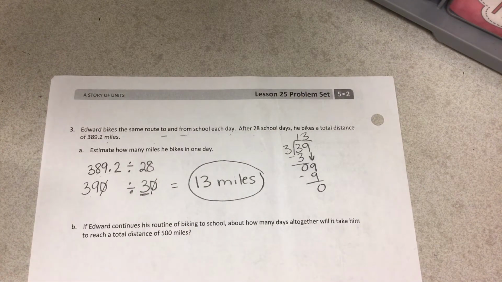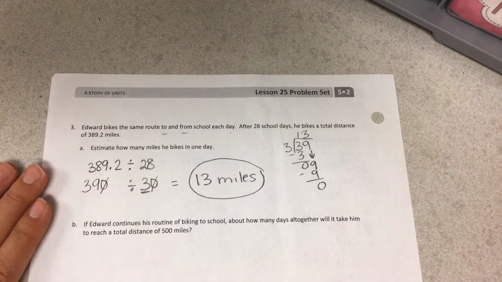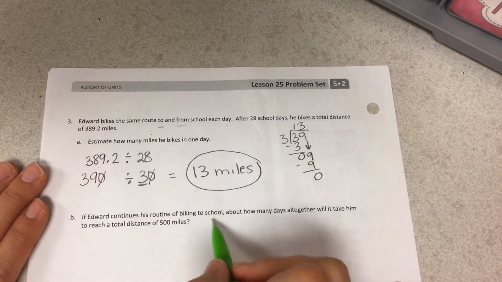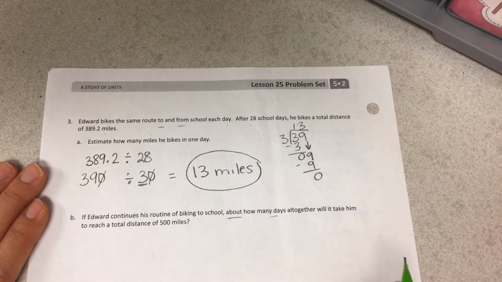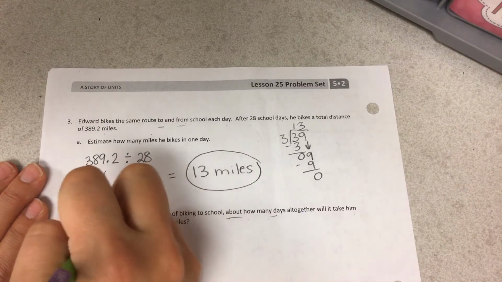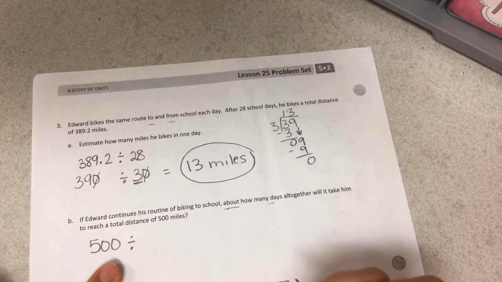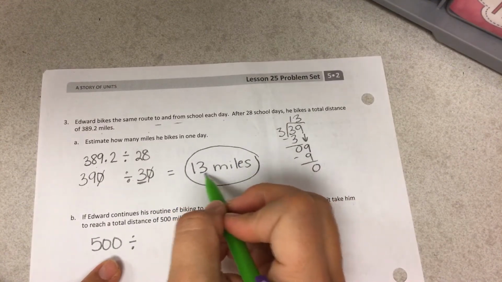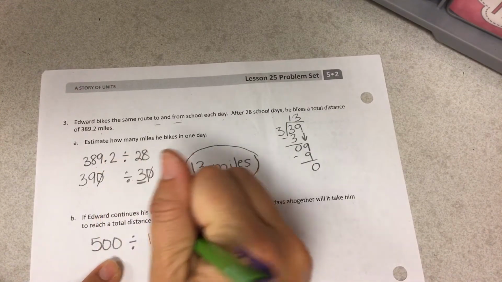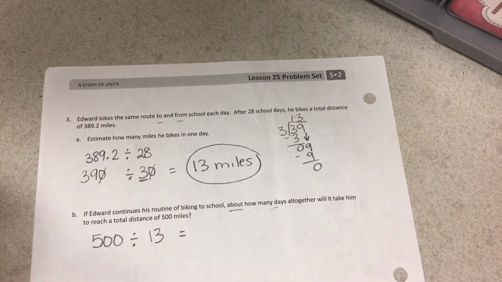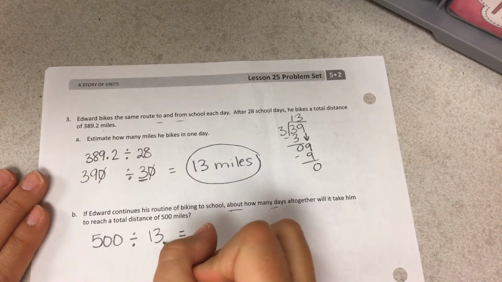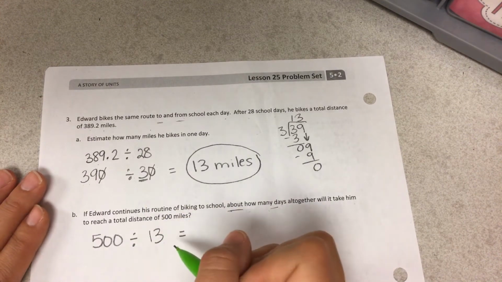Alrighty. So it says if he continues to ride his bike to school, about how many days will it take him to reach a total distance of 500 miles? So about how many days, so this is again an estimation. Okay, so I know we've got 500 miles, and I want to take this 13 because I know he goes 13 miles a day. So I want to figure out how many days it might be. So what I'm going to do is round.